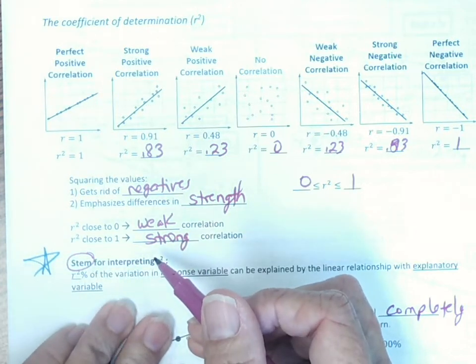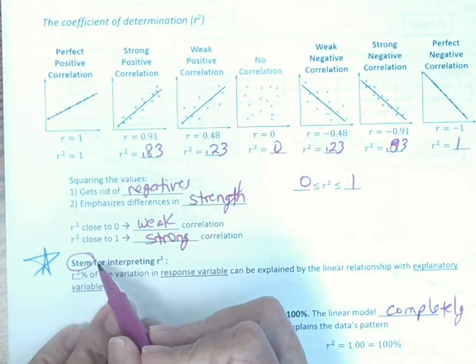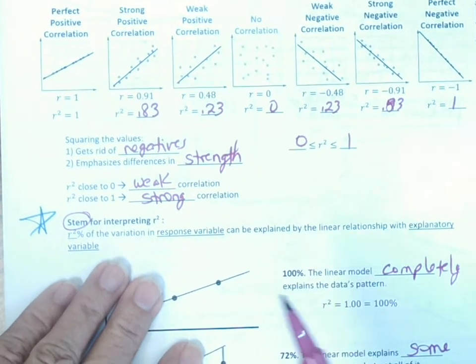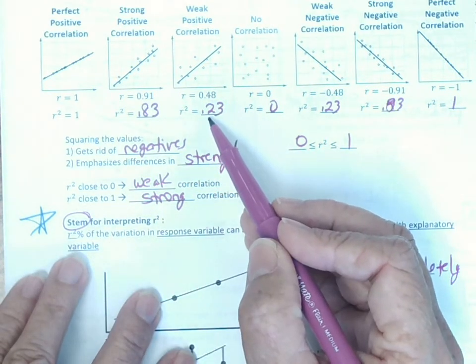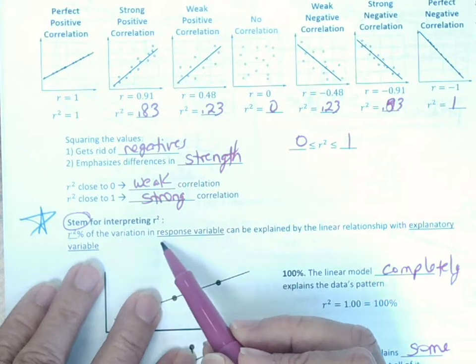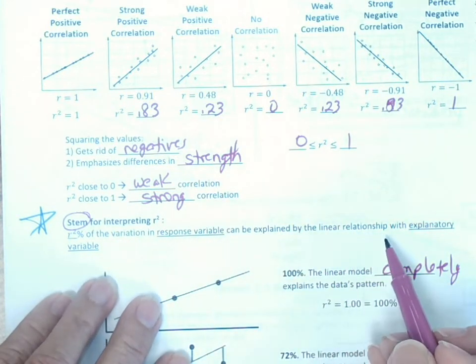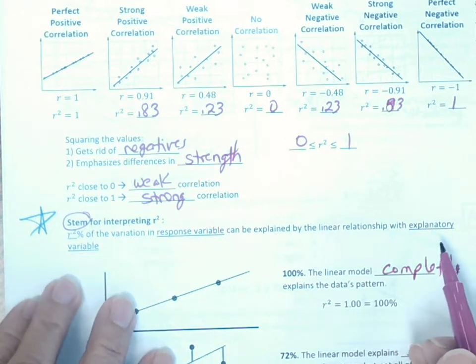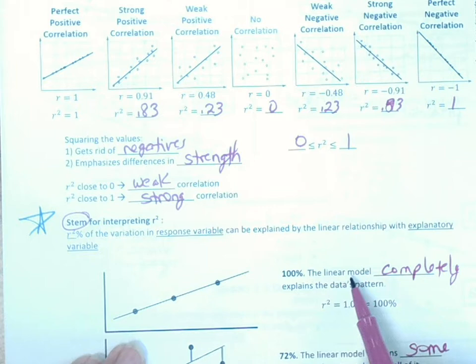One of the key things here is how to interpret the R squared value. And again, we have a sentence stem here. So when we put these in, we're going to say the R squared percentage, so like 23% of the variation in your response variable can be explained by the linear relationship with your explanatory variable. So if my R squared value is 100 or 1.0, that means 100% of the variation is explained by the model.